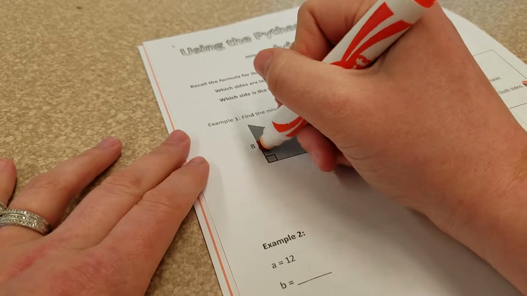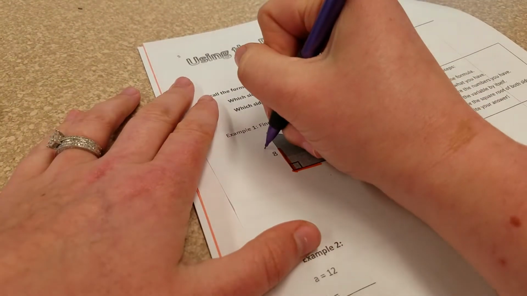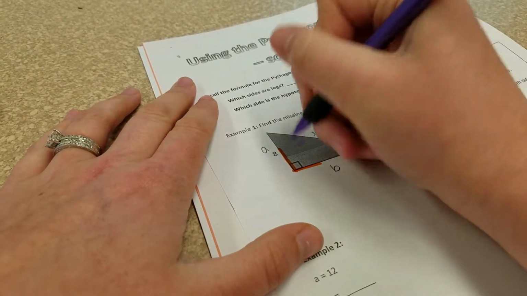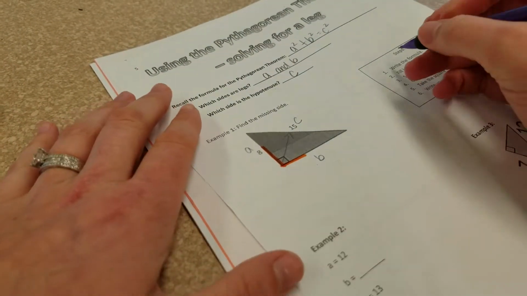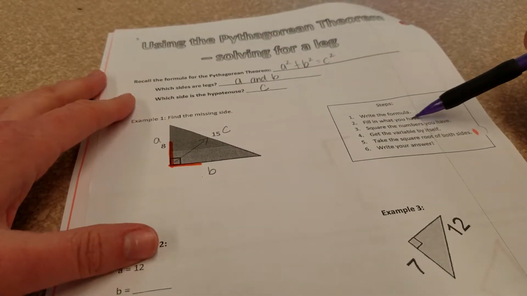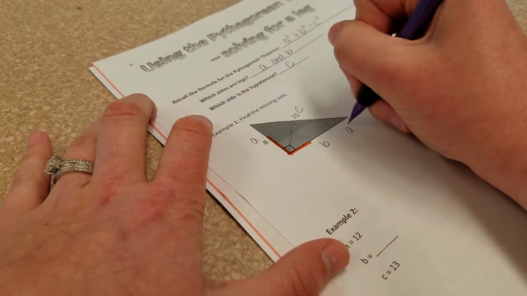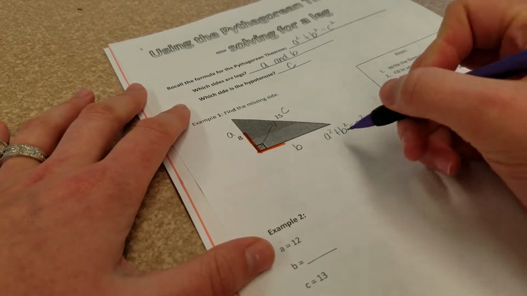So it says find the missing side. So those are my two legs. So I call them A and B. The side across from the right angle is C. So kind of looking at these steps just to remind us, write the formula, fill in what we have. So let's start those two steps. Formula: a squared plus b squared equals c squared. Fill in what we have.